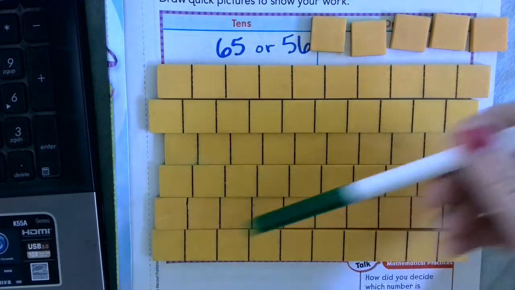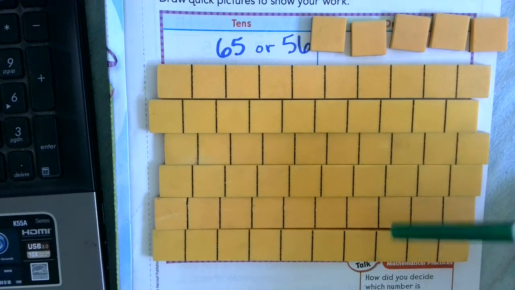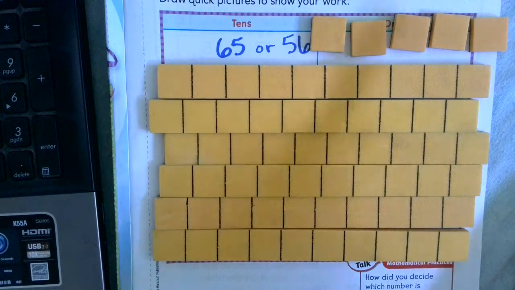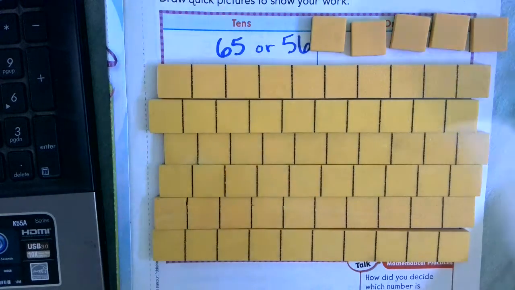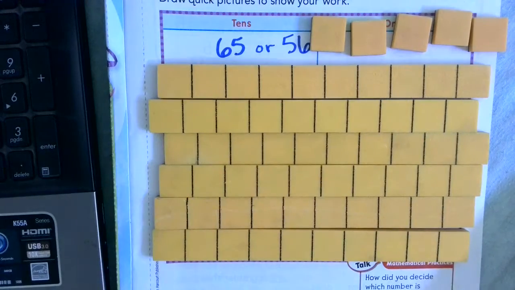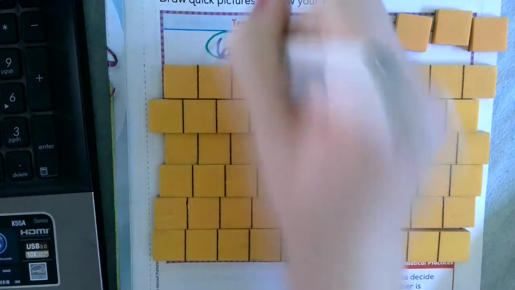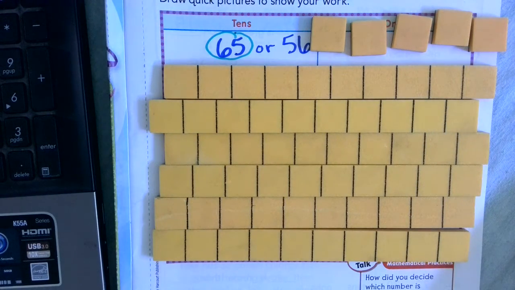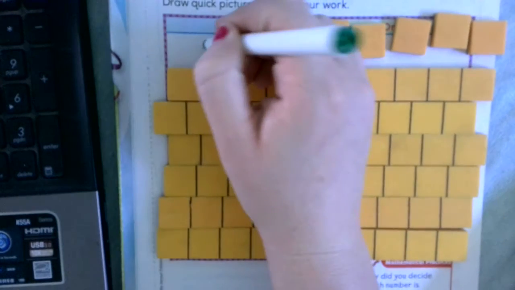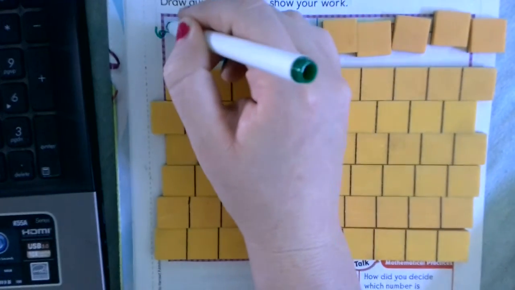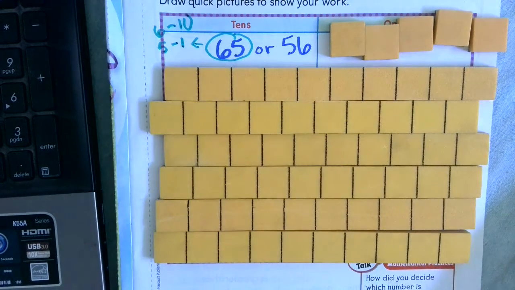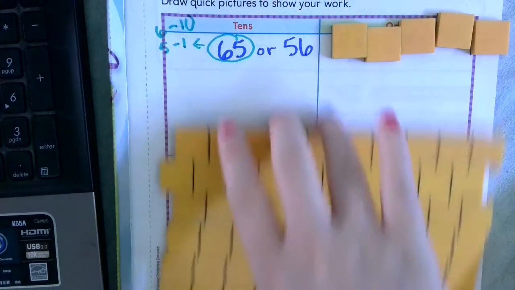So how many of these base 10 blocks do I have? I have 1, 2, 3, 4, 5, 6. And how many ones do I have? So these are my tens. Here's my ones. So I have 1, 2, 3, 4, 5. So that's 65. So let's see what 56 looks like. So remember, I ended up with 6 tens and 5 ones. So now let's try 56 and see what we come up with.